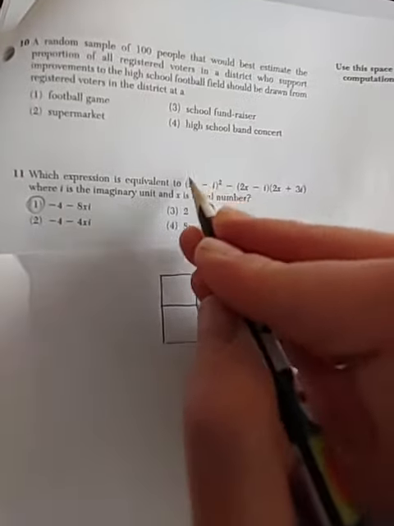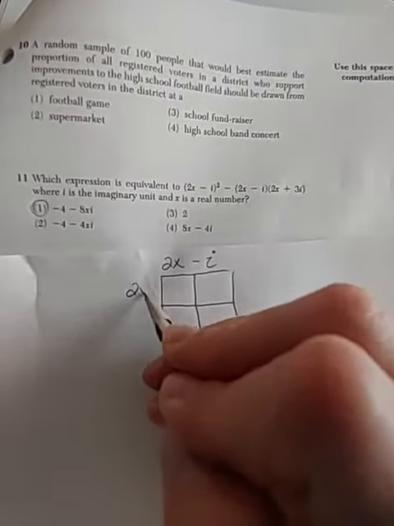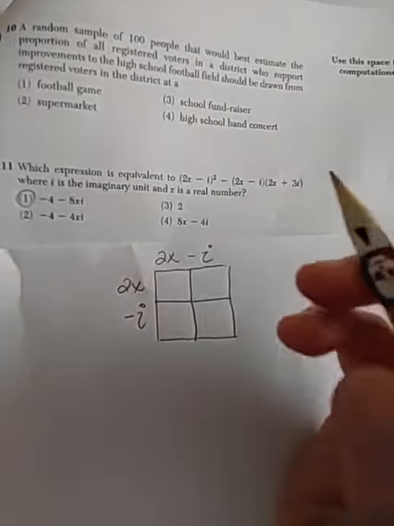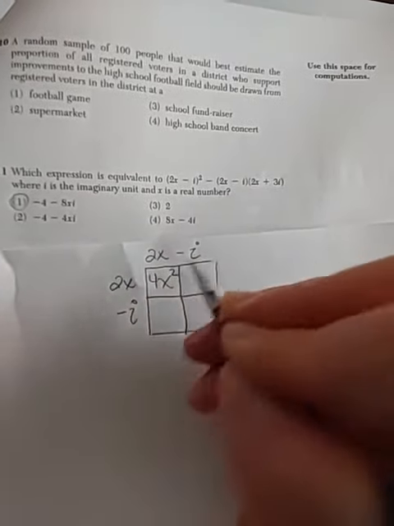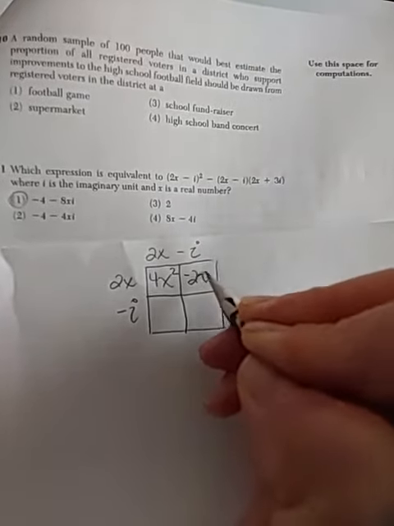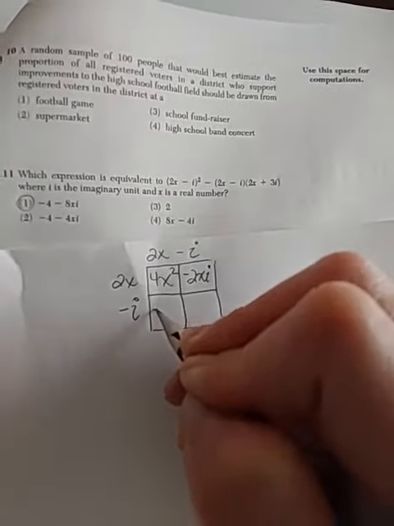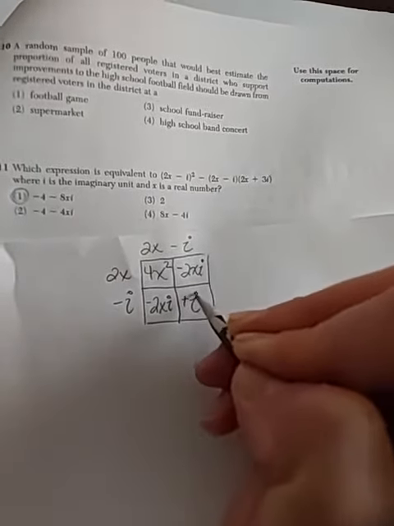all right, so this is asking me to square 2x minus i. So I'm going to square it. So this is 4x squared minus 2xi minus 2xi plus i squared.